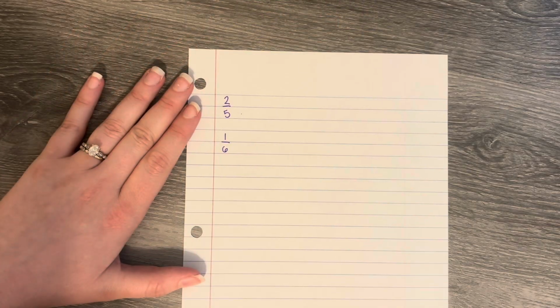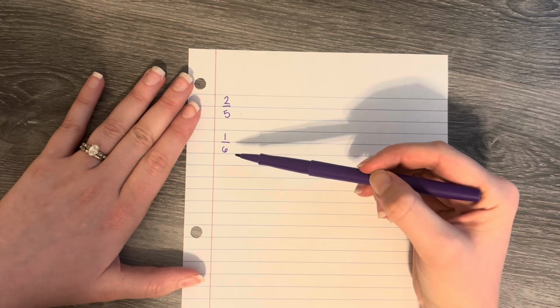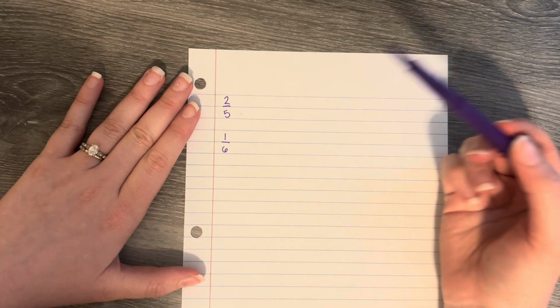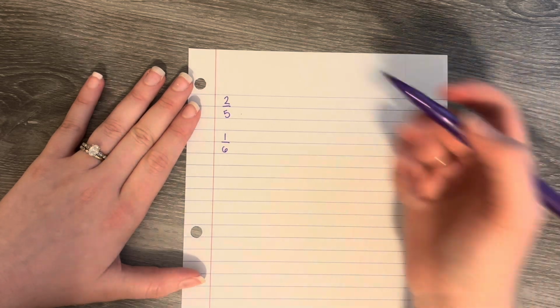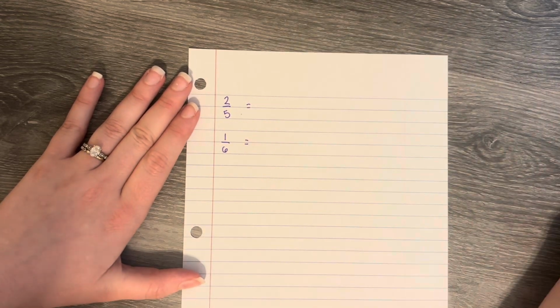Let's look at a few more examples. Here I have 2/5 and 1/6. This time I wrote them on top of each other. It doesn't change anything. I just wrote them in a different location. I'm going to write their equivalent fractions out to the side.